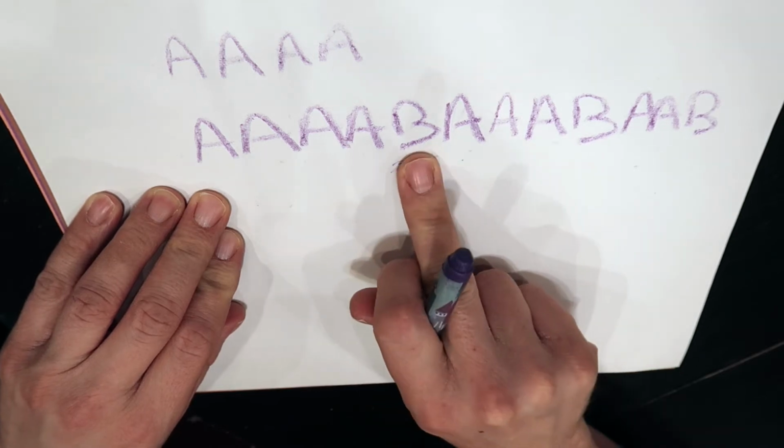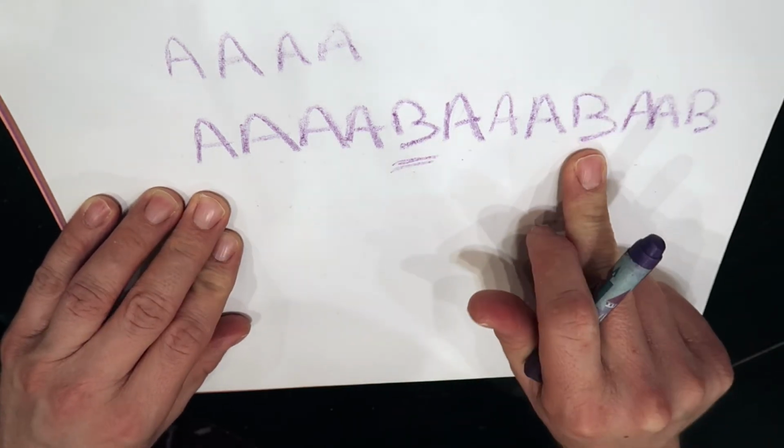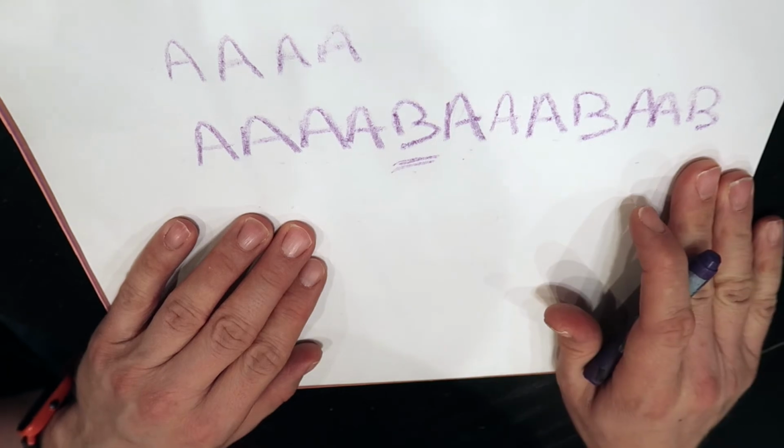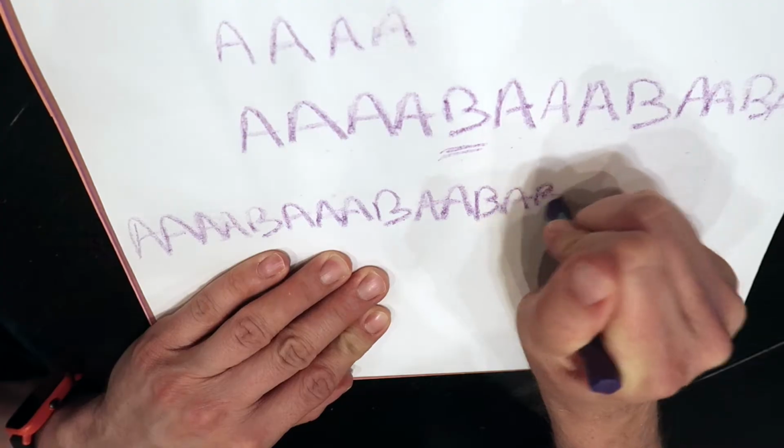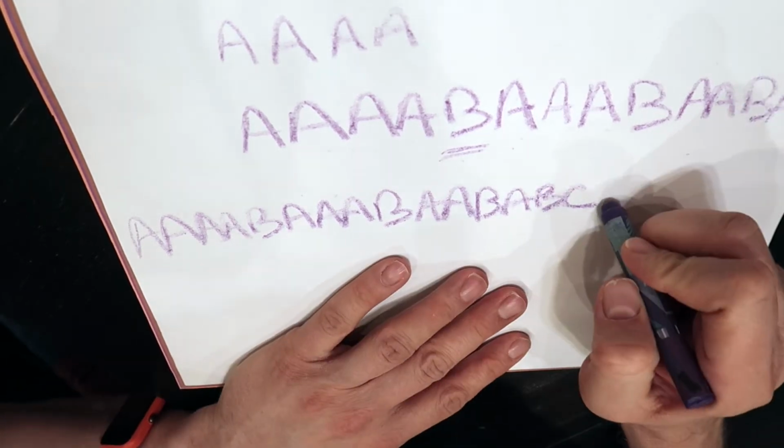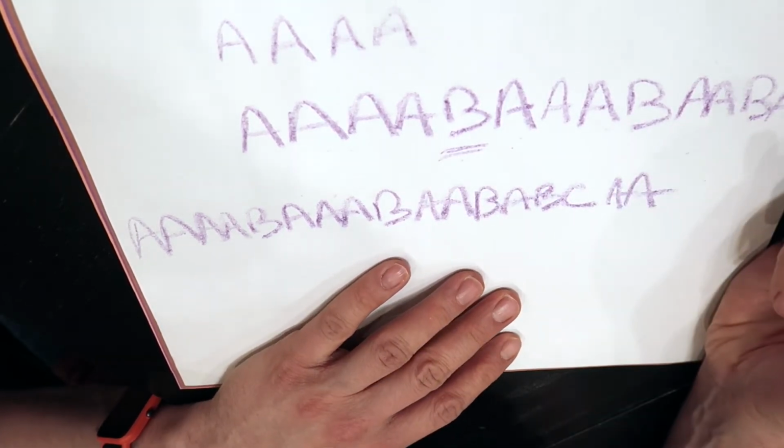Repetition, dishabituation, repetition, dishabituation. If you want to make this keep going even longer, because clearly you're going to run out of room here, so you play C, A, B, C. Now you can go back to the A's again.